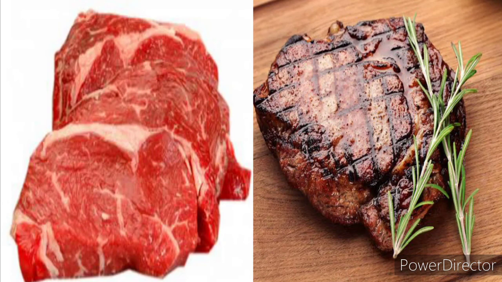Raw meat. Take for instance, this is a raw meat. When this meat is cooked, it changes into what? A cooked meat. And when it's fried, it changes into what? A fried meat. I know you love to eat meat.